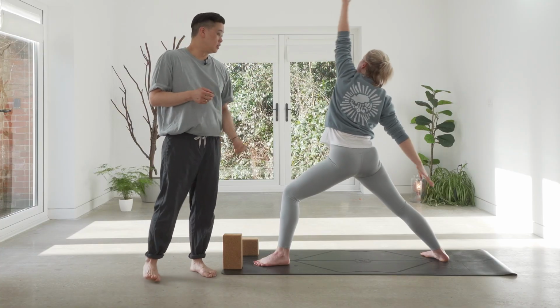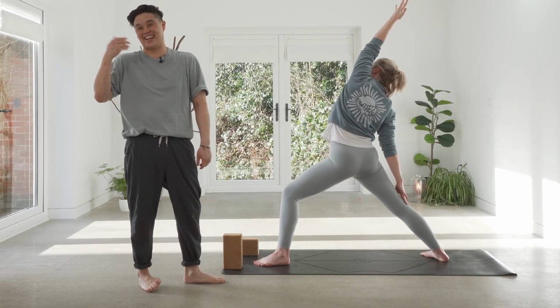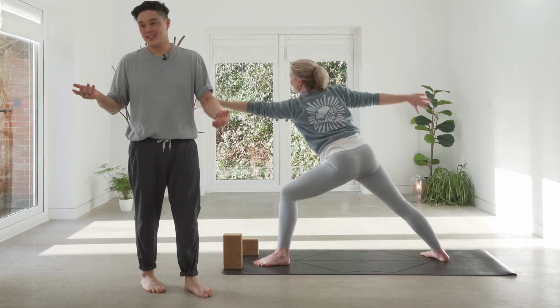Breathe in. Extended side angle. I don't know why I'm laughing so much, but it's all part of the fun.